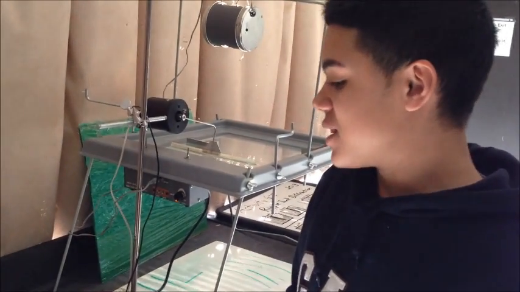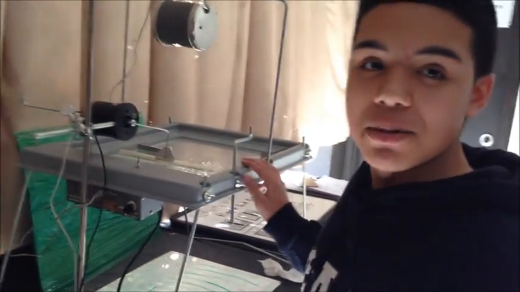To begin this experiment of wave diffraction, first we must turn on the wave generator and place the barrier on top of the screen.